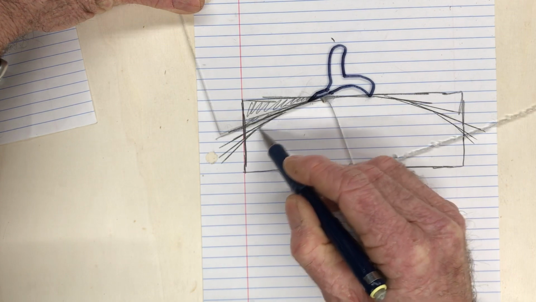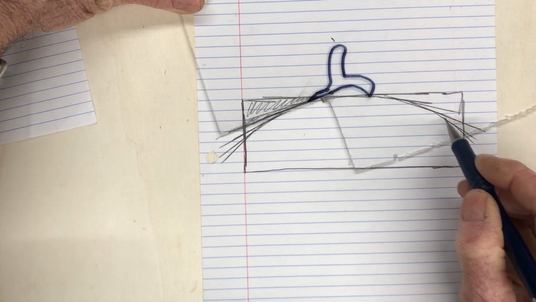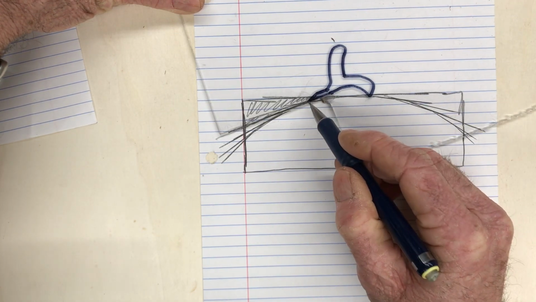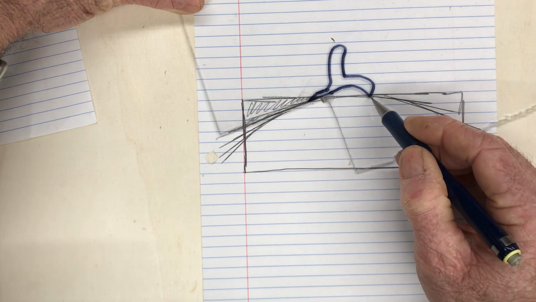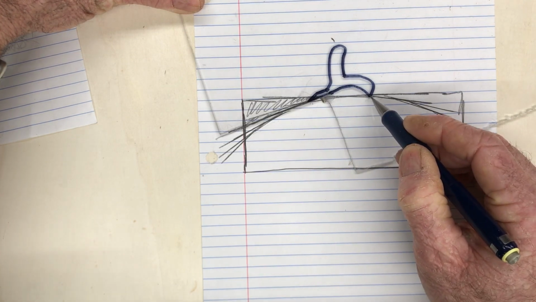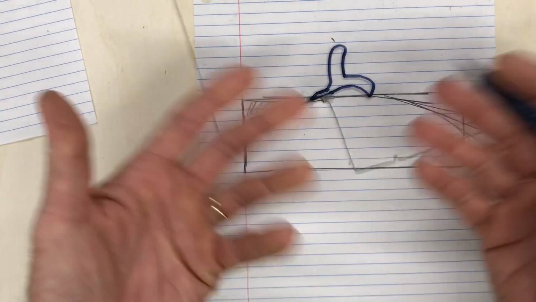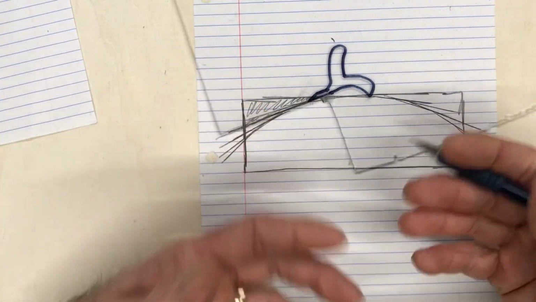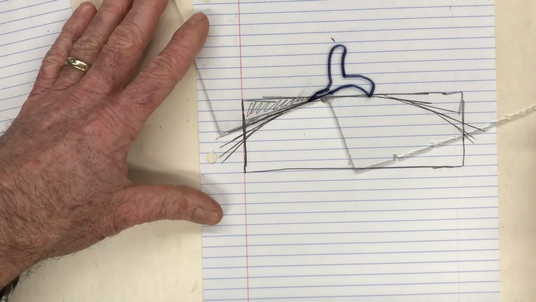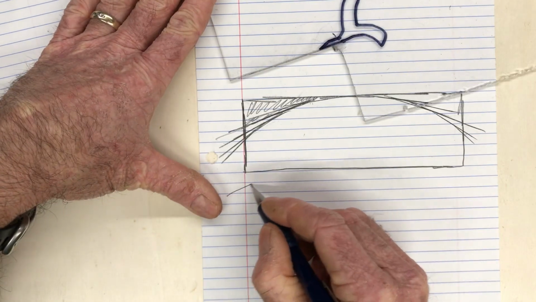So there's the surface of this sphere, tangent to the back of the blade, right at the chisel point, and it also contacts both feet. That basically defines the spherical surface in theory. In reality, it doesn't really turn out that way. It turns out to have a much bigger radius.